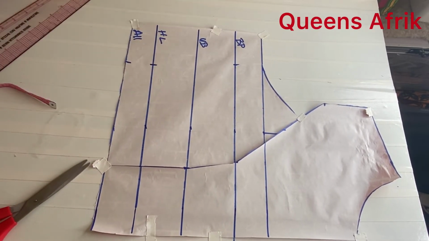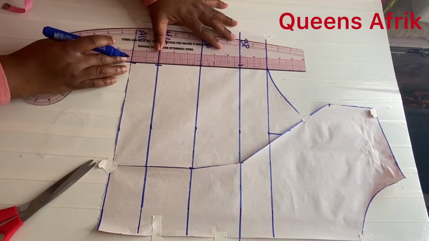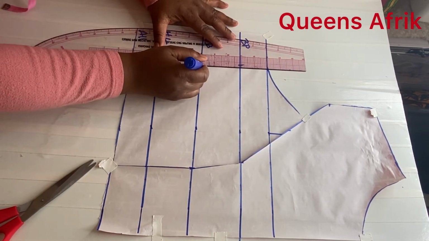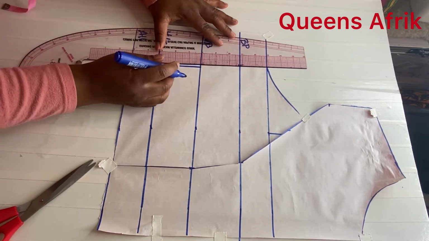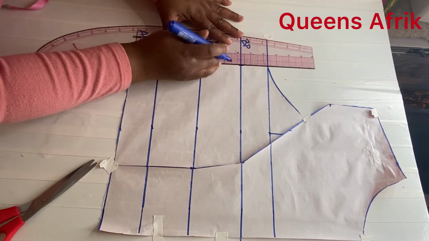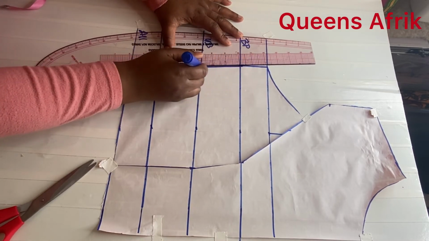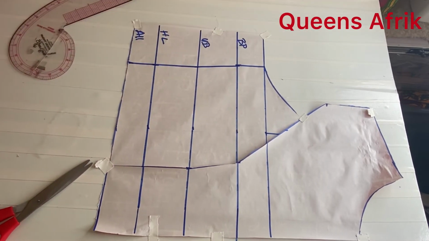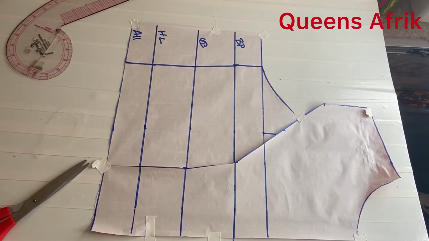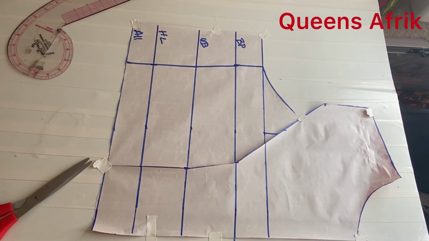And that's the right way to cut the front part. So now we're gonna go to make the second part, which is our back.